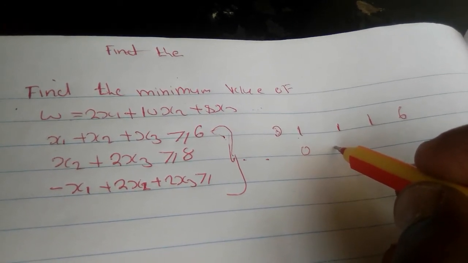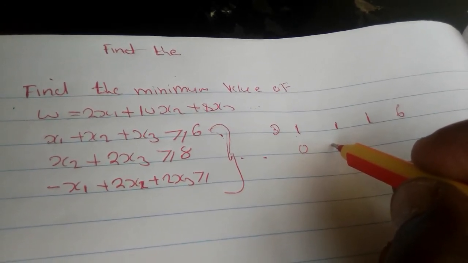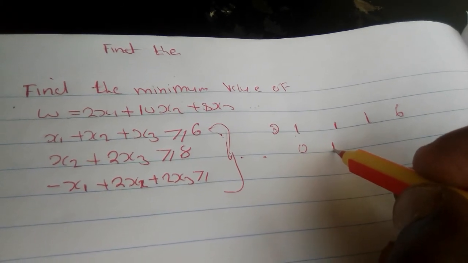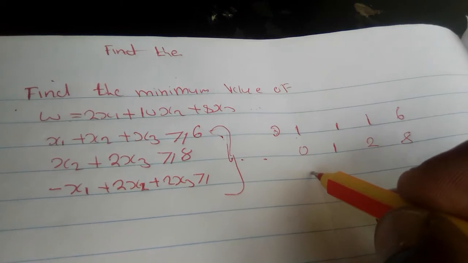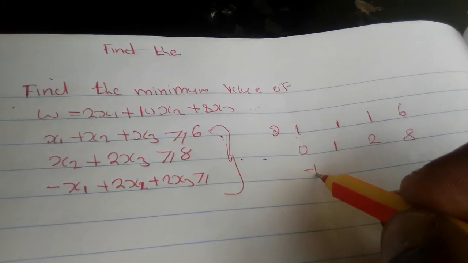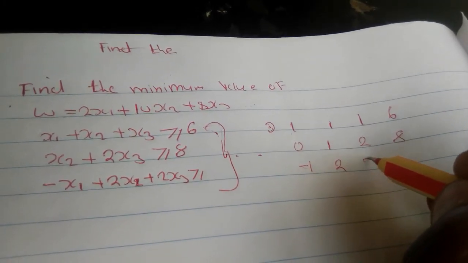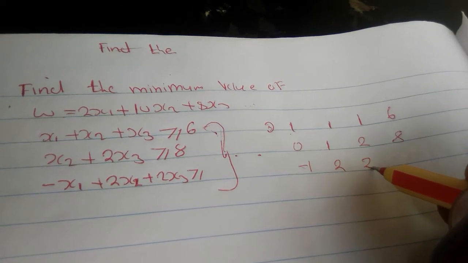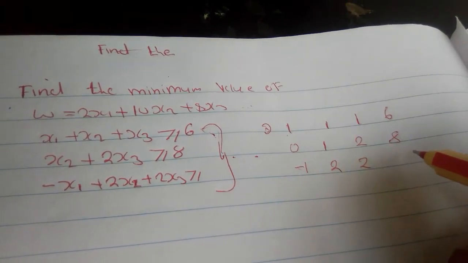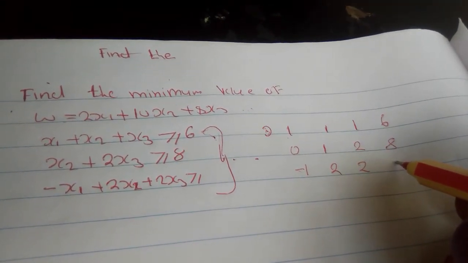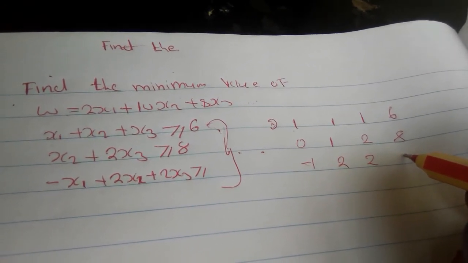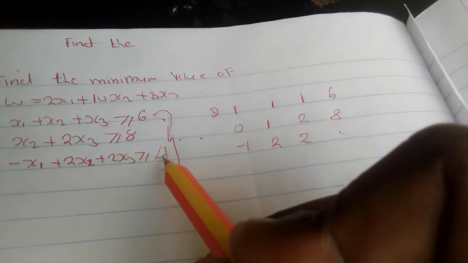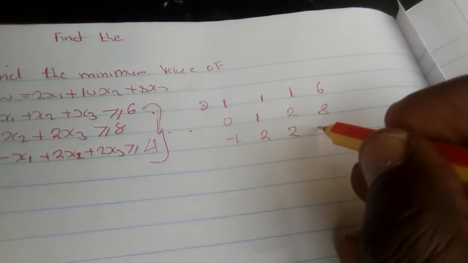Here write 1, 2, 8. Negative 1, 2, 2. Here we write this one should be 4, so this one is 4.